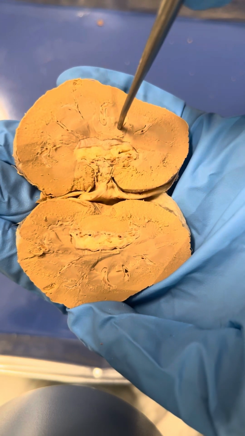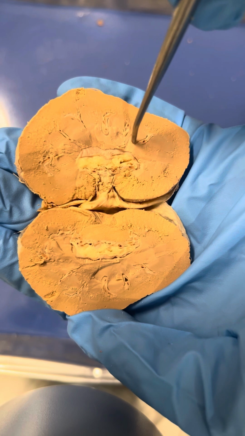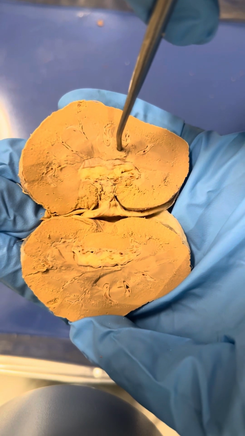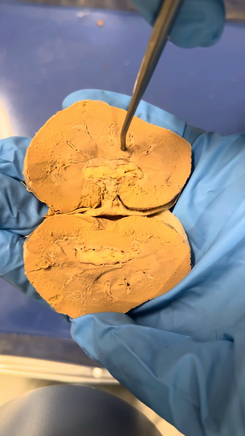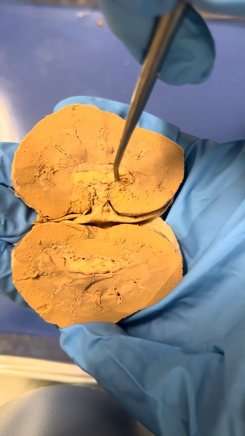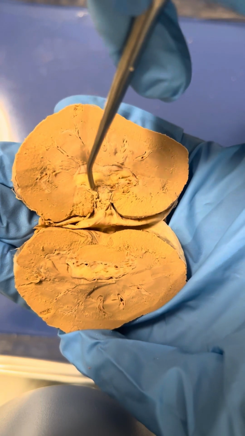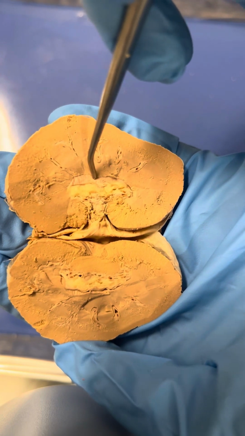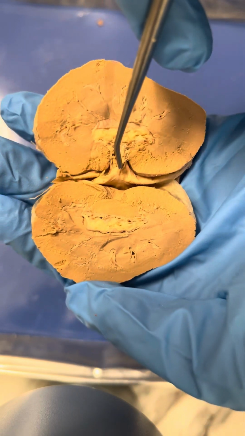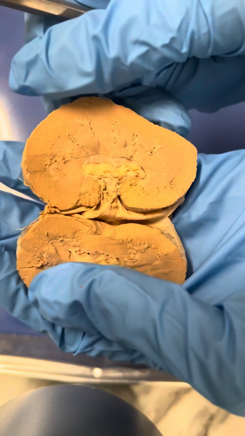And from there, the urine in the kidneys will pass through the renal papilla at the apex of the pyramids. And then it'll drain into the minor calyces and then go to the major calyces, which connects to the renal pelvis. And then it'll continue down to the ureter. So that's kind of the pathway of urine through the kidney.